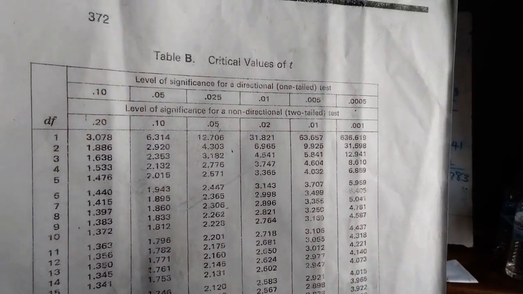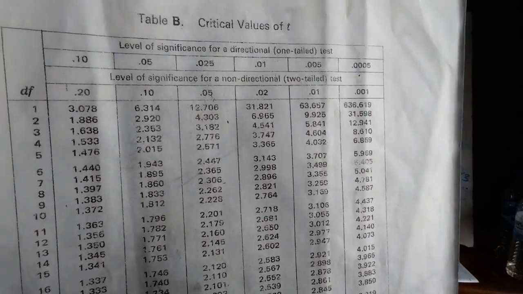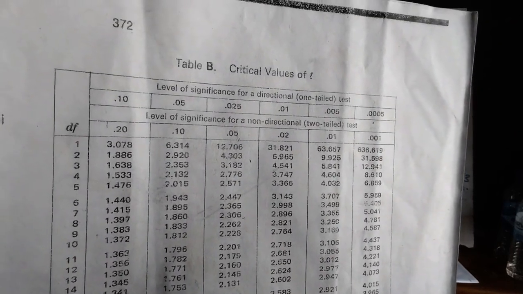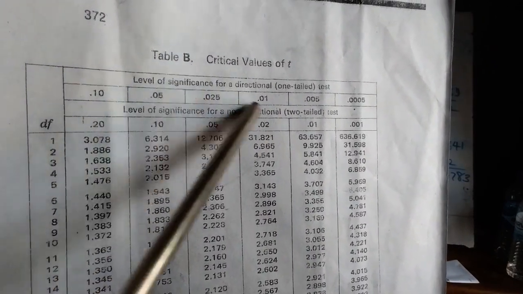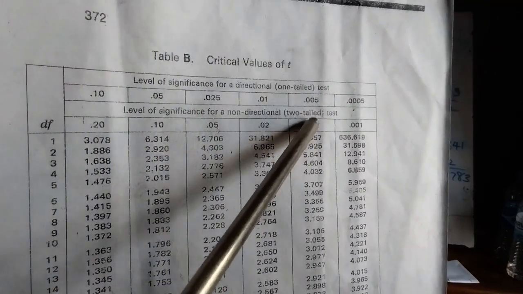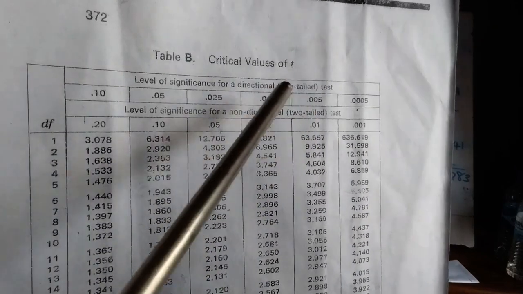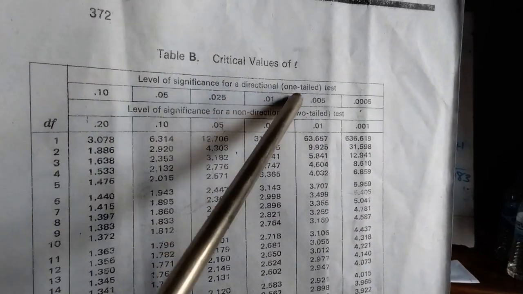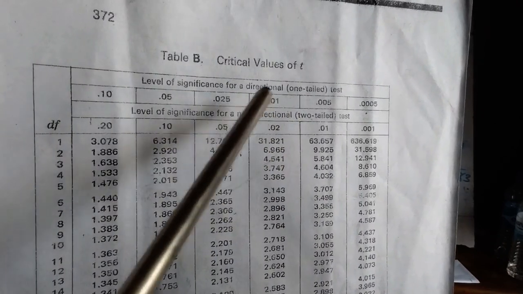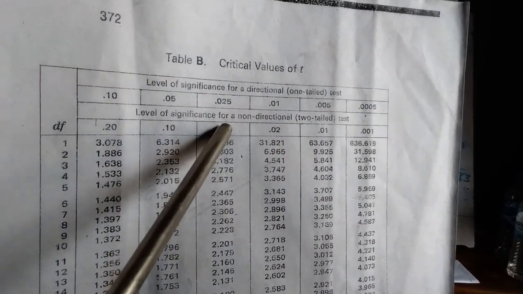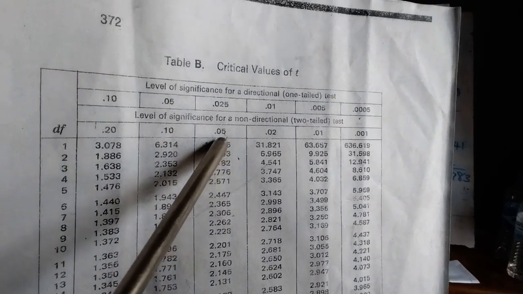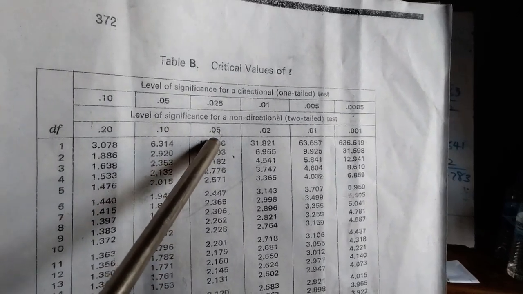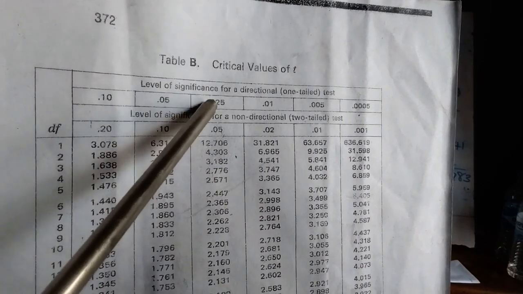Now the implication of this is, if for instance you are given a table and you don't have it like this, like directional and non-directional, one tail and two tail stipulated here, maybe the table is just only one tail, and here you are testing your own under two tail. So when your own is 0.05 under two tail, just divide it by 2, that will give you 0.025.